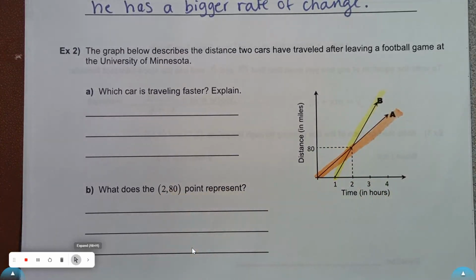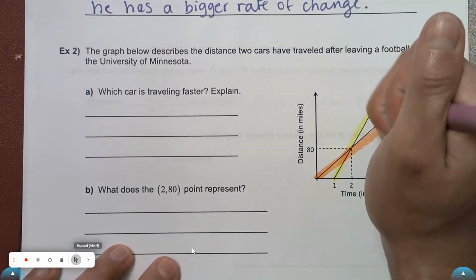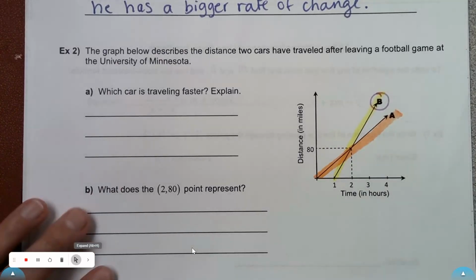When you're just given lines and you're comparing them on the same graph like this, you want to see which one is steeper, which one is higher than the other one. And so if I'm looking at my 2 lines, B is higher than A. So which car is traveling faster?